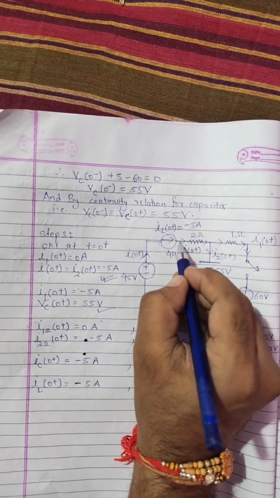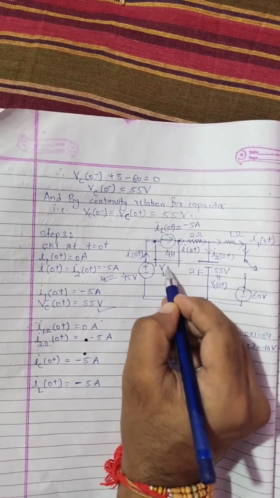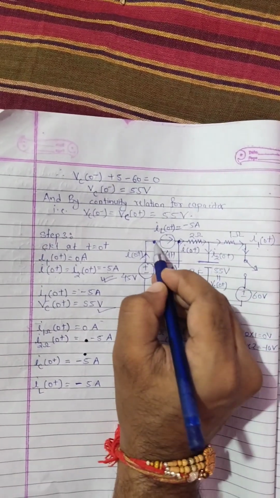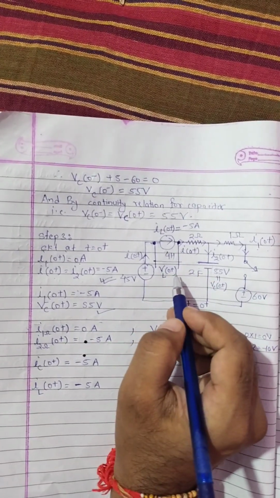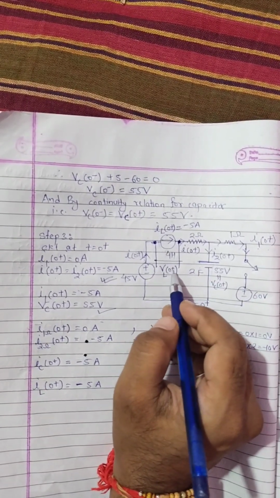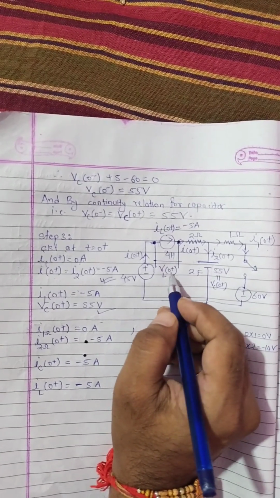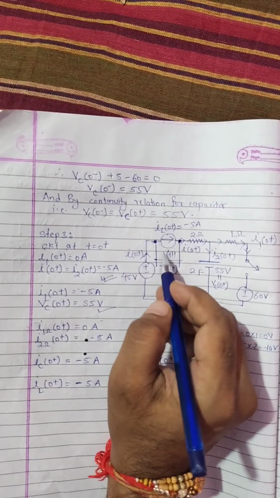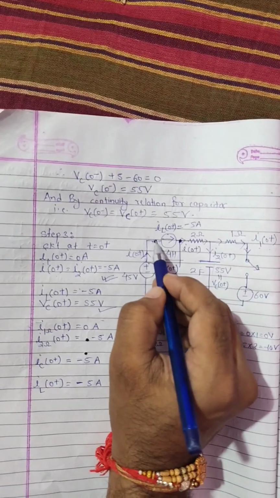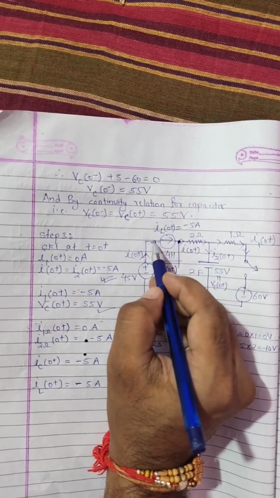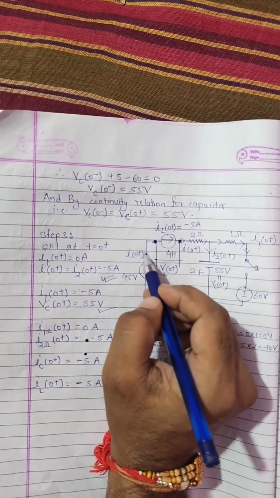Now to calculate the voltage across this inductor, that is VL 0 plus. So these are the 2 terminals. To calculate the voltage across these 2 terminals, we should use the concept of starting point and finishing point. To use that concept, we need the polarity of these 2 terminals, and we can find the polarity with the help of the direction of this current.